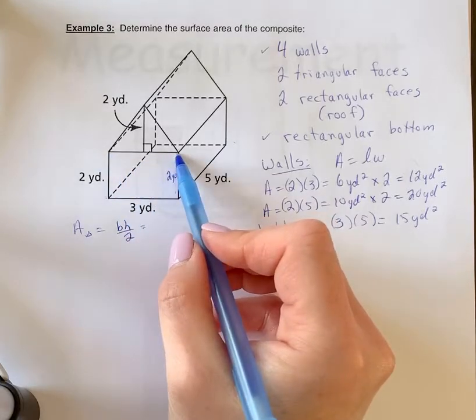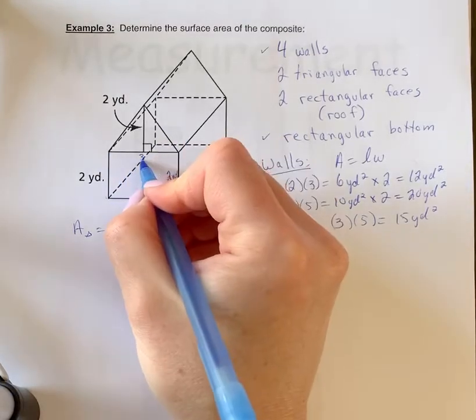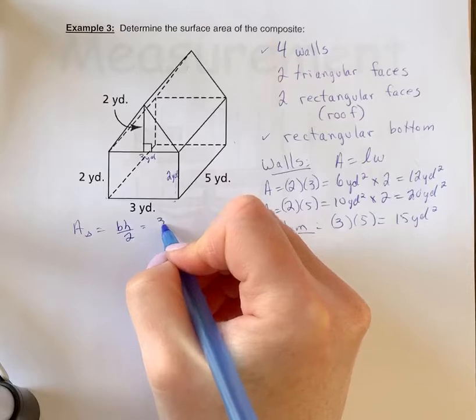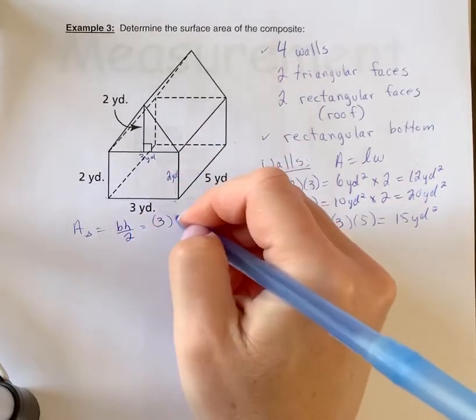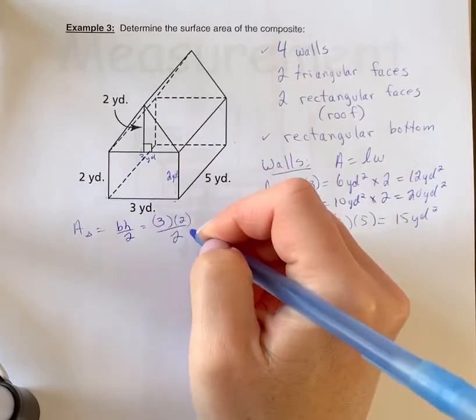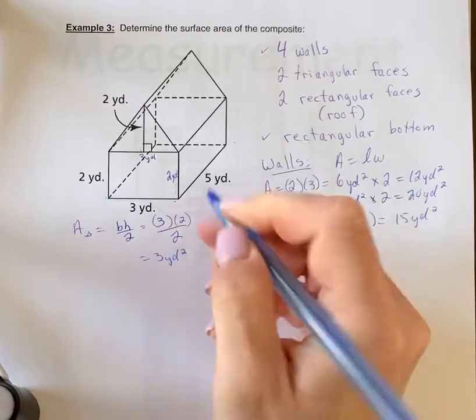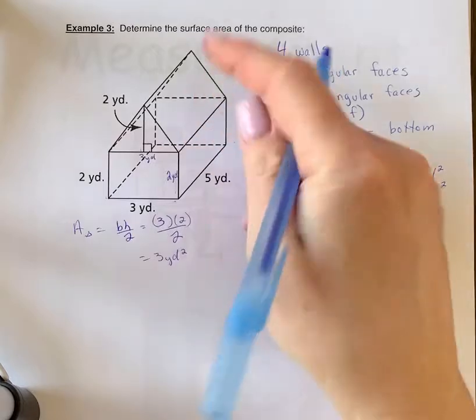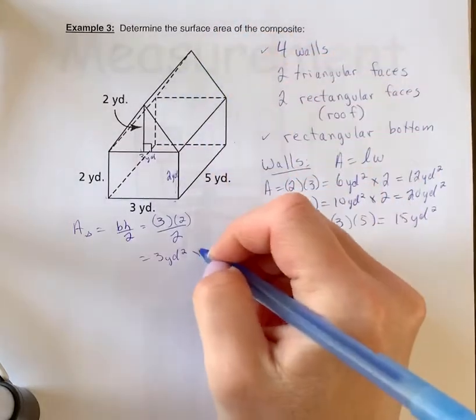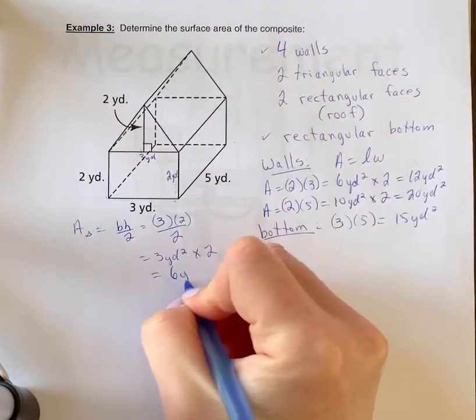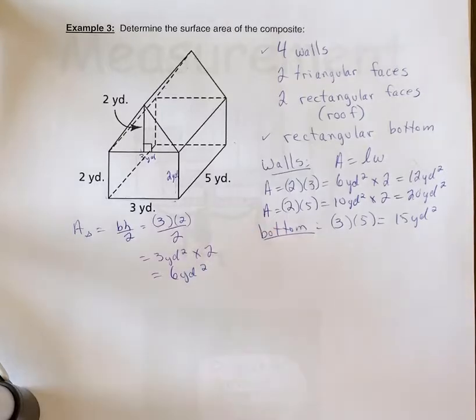This is the same base along here. So if this is 3 yards, this is 3 yards. So we have 3, our height's given as 2, divided by 2. So 6 divided by 2 is 3 yards squared. So that's the triangular face here. We also have one on the back. So we have 2 of those, so we have 6 yards squared for that. So we've got our 2 triangular faces done.